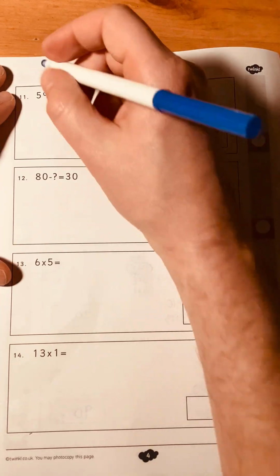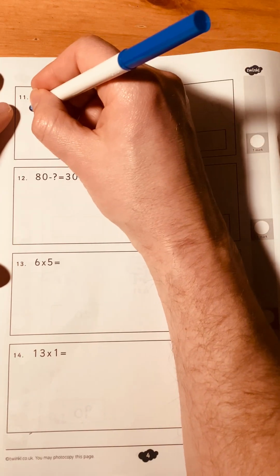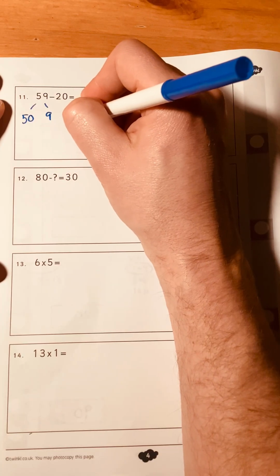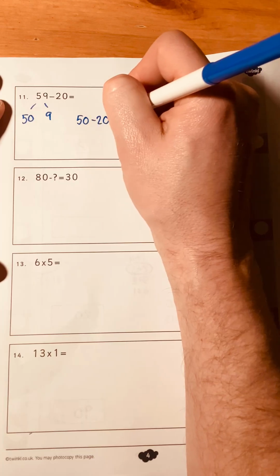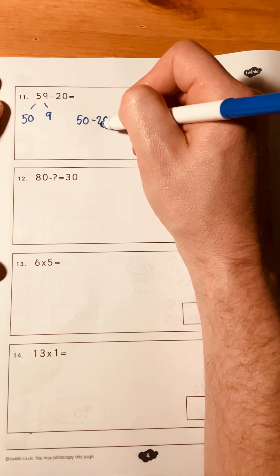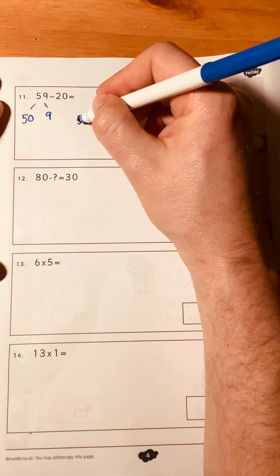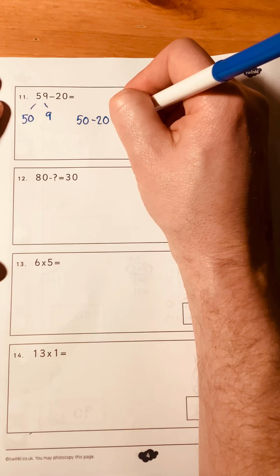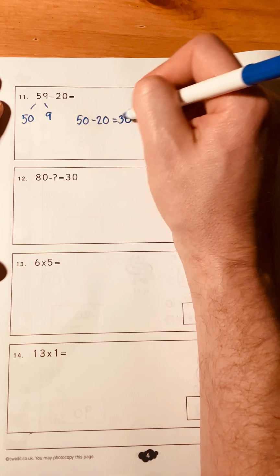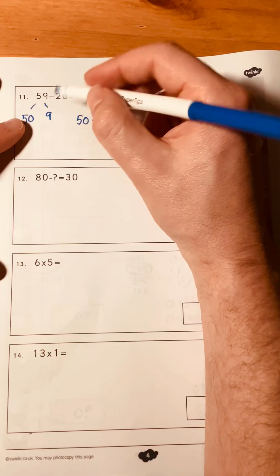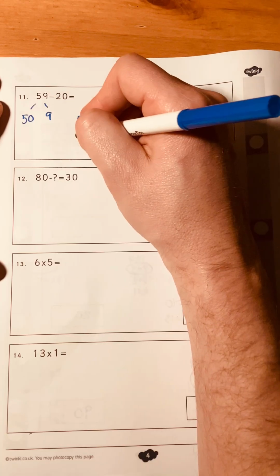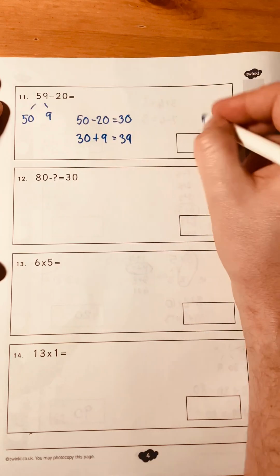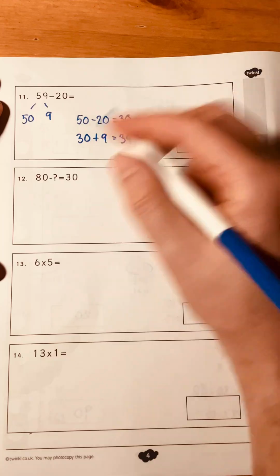Okay, so let's look at this. So we've got 59 take away 20. So let's split the 59 into 50 and 9. And we'll do 50 take away 20. And if we know 5 take away 2 is 3, we know 5 tenths take away 2 tenths is 3 tenths, and 3 tenths is 30. So 50 take away 20 is 30, and then we have to add the 9 back on. So 30 add 9 is 39. So 59 take away 20 is 39.